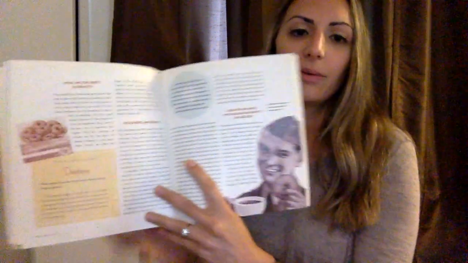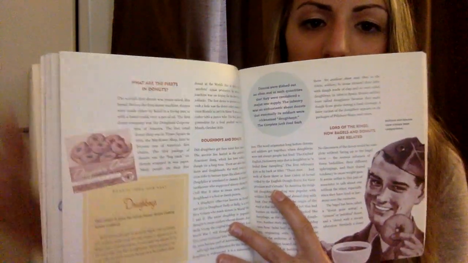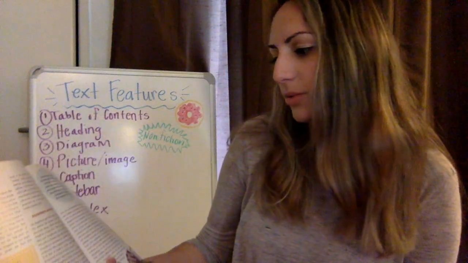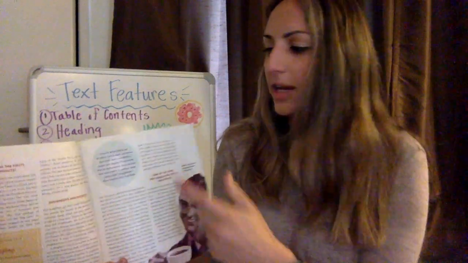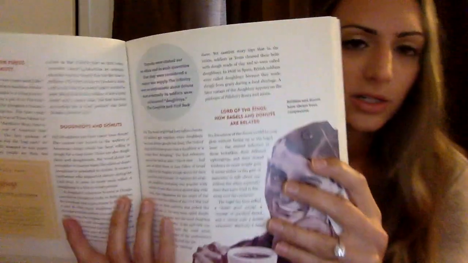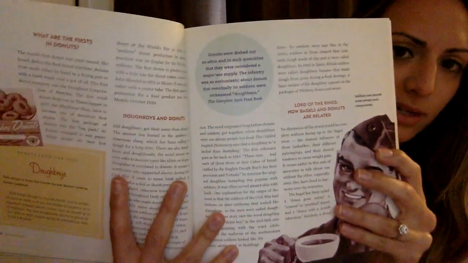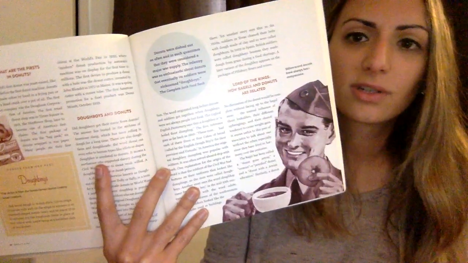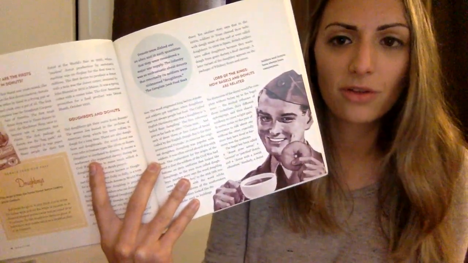So in this section that was coming up called Doughboys and Doughgirls, they were going to talk about how donuts were used during World War II and World War I, so that's where the term doughboy came from. I just wanted to use this sidebar so you could see what a sidebar is. And like I said, it's just an extra section of facts or information that the author wanted to include.